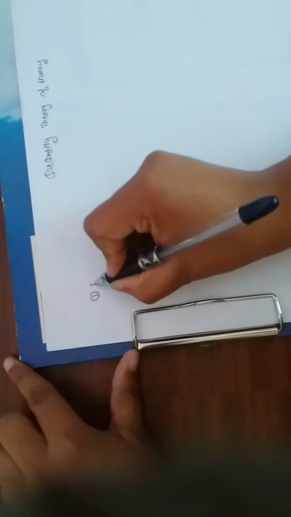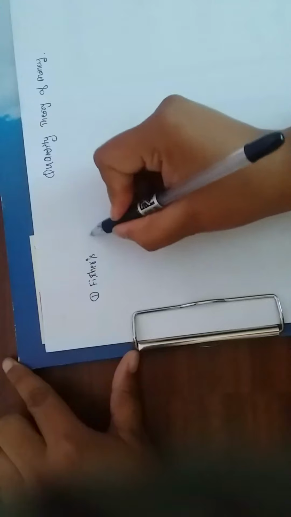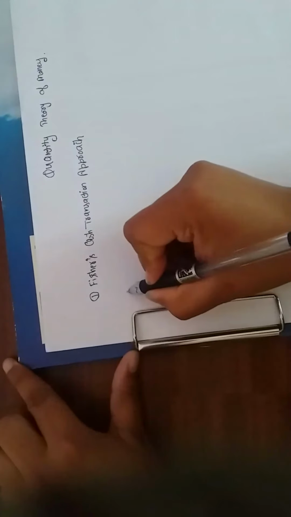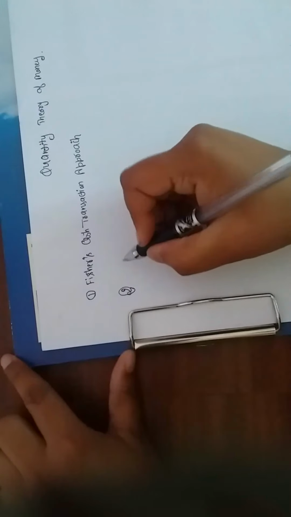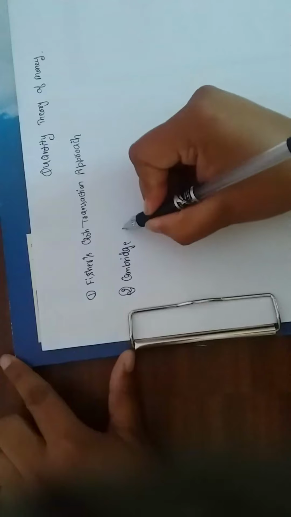First one is Fisher's cash transaction approach. And second one is Cambridge approach.